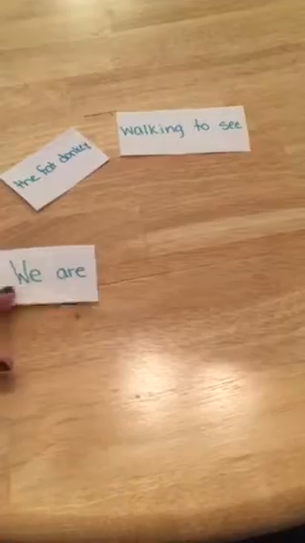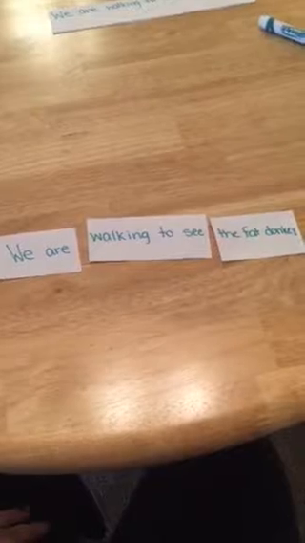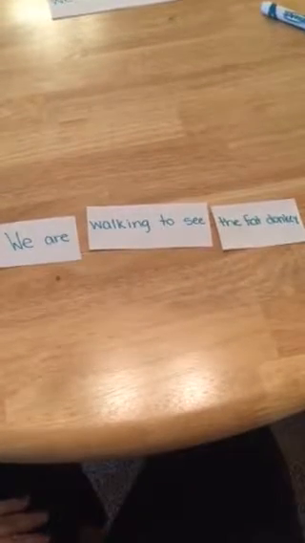Now that I've cut it up into different word segments, the teacher will prompt the student and say, Sally, can you rearrange the sentence strips to make the sentence that we just talked about? We are walking to see the fat donkey. Good. So as you can see, she was able to reread and retell the story that we started by using chunks of a word.